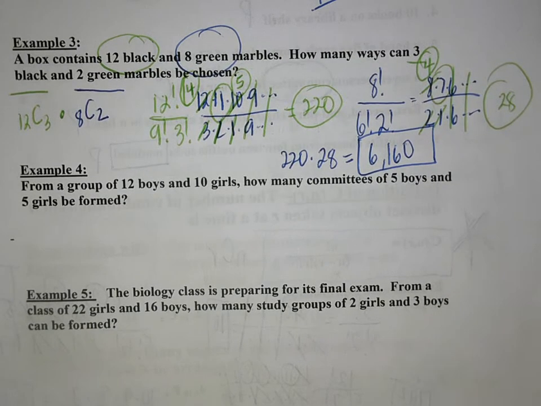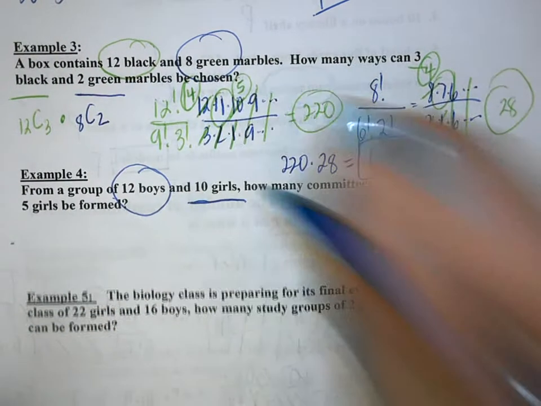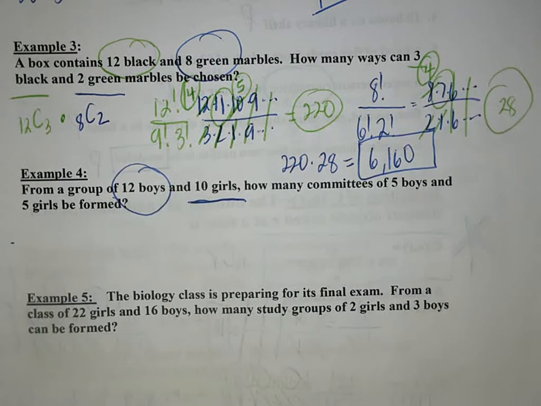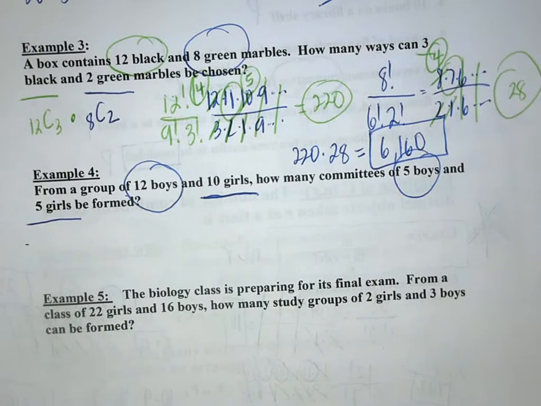Okay, example 4. Some of these I'm going to do a little quicker so that we can finish here. From a group of 12 boys and 10 girls, how many committees of 5 boys and 5 girls can be formed? So it is a combination.